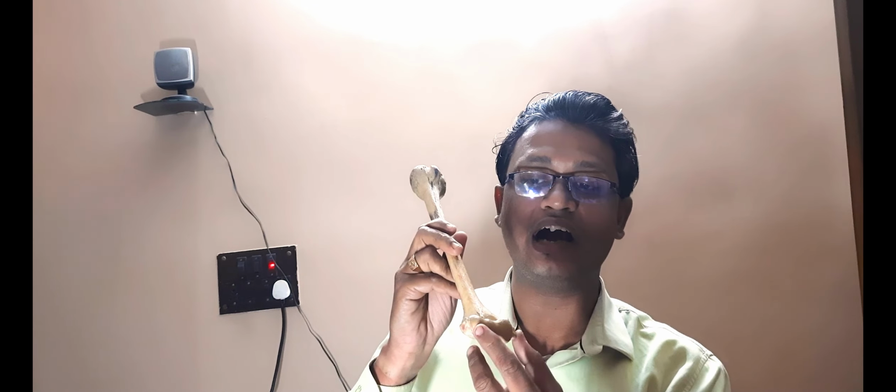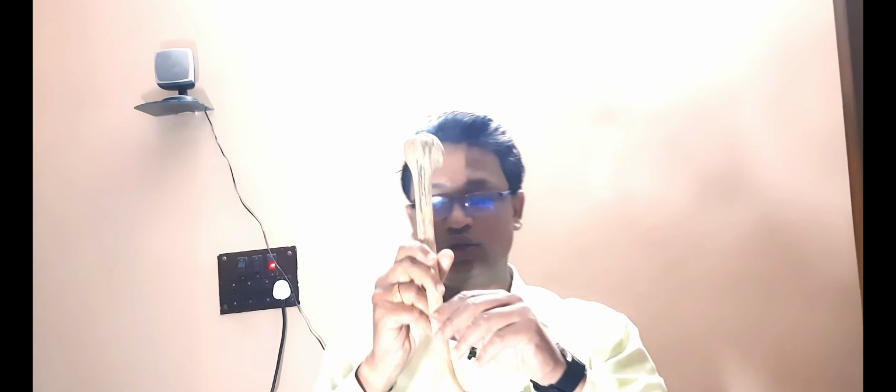The lower end of the humerus has two important bony prominences. This is the rounded capitulum and this, the flattened one, is the trochlea. Once more, this is the capitulum and this is the trochlea. Above the capitulum there is a small groove named the radial fossa, and above the trochlea there is a small groove named the coronoid fossa.